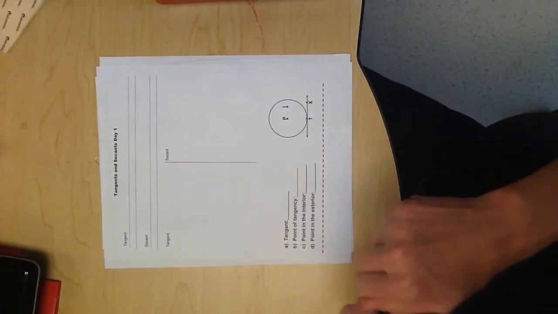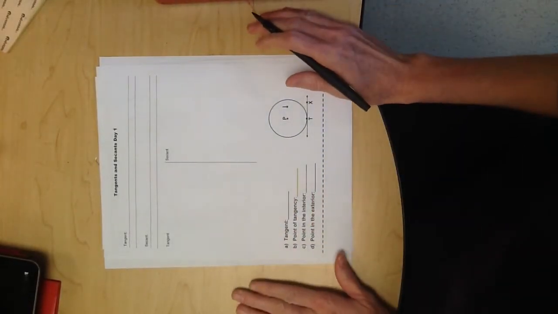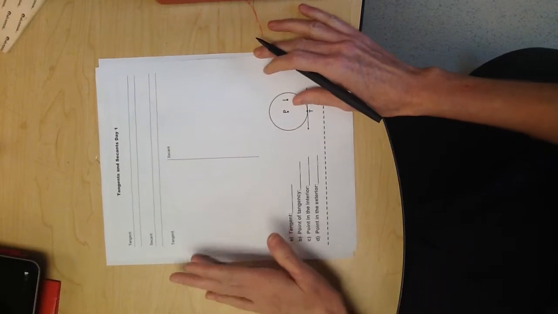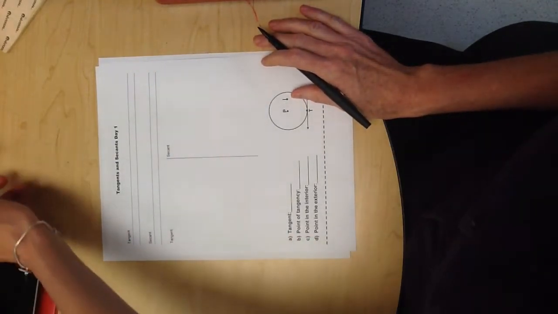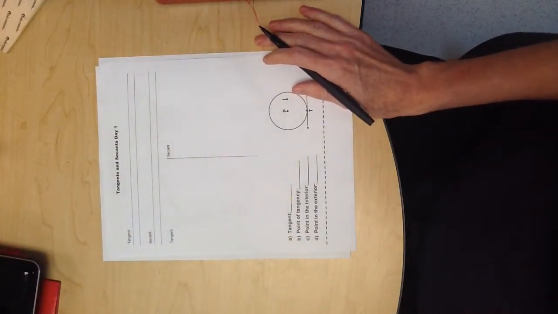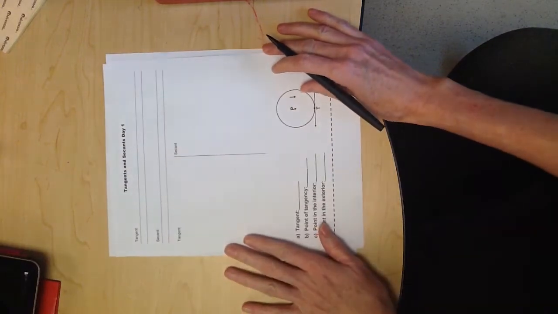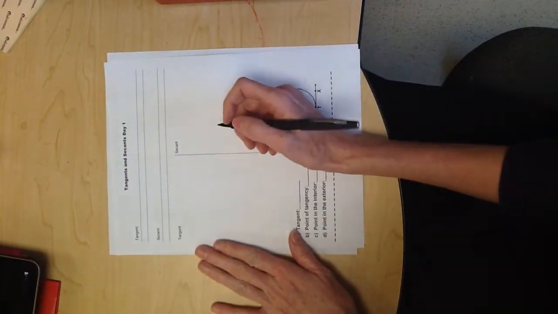Today we're going to start with the basics of tangents and secants. And I'm going to show you some examples of tangents and some examples of secants. First, let's talk about the definition. We already know the definition.